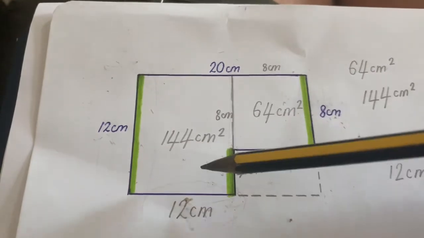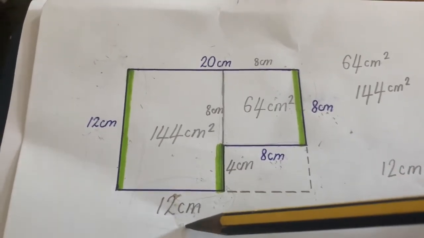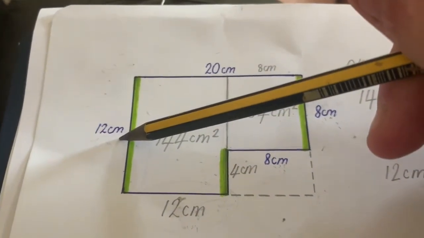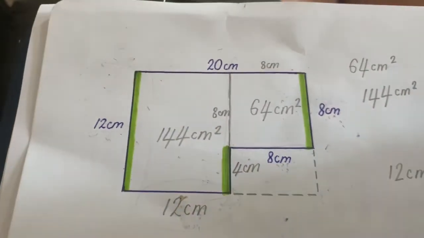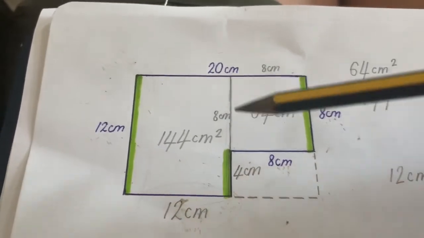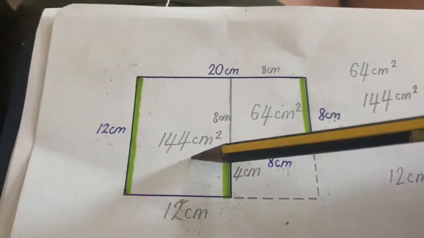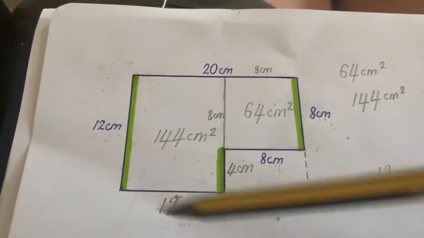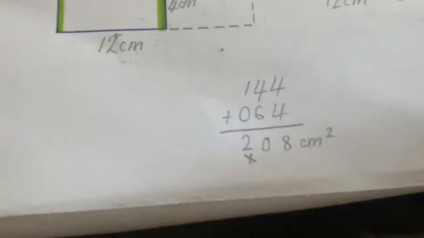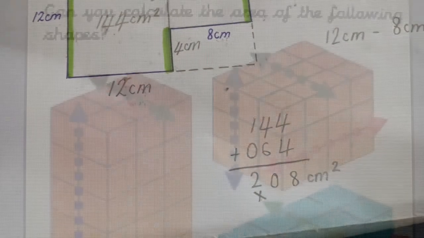And then we can move over to our second shape. We've got 12 centimetres, which we know was the missing length from the first part, multiplied by 12 centimetres. So 12 centimetres squared is 144 centimetres squared. So now we have our 2 values. We're going to add these together, we're going to combine them to get the area of the whole shape. So 144 add 64 is 208 centimetres squared.